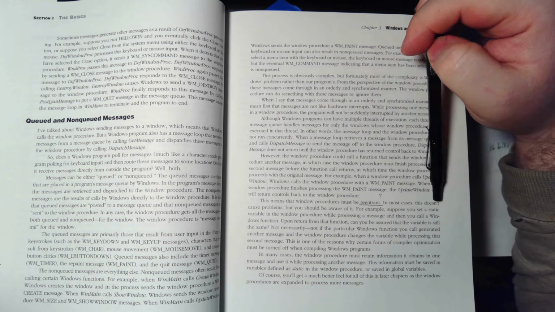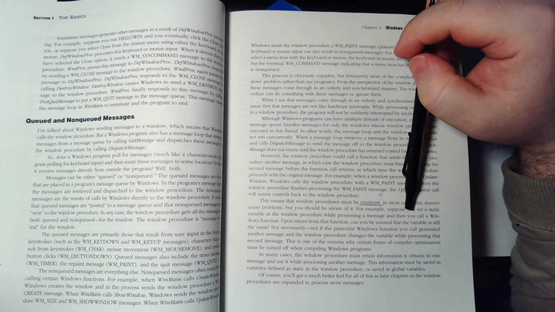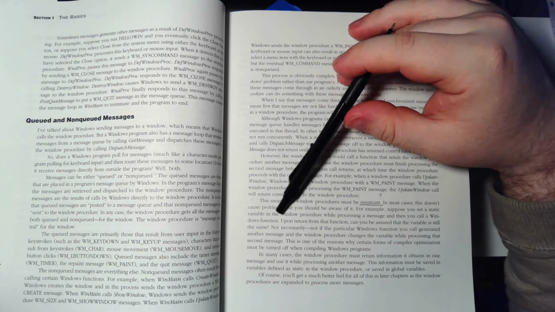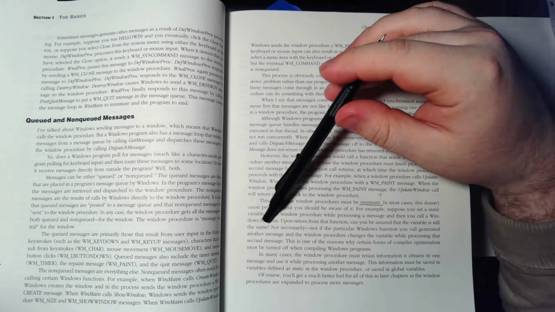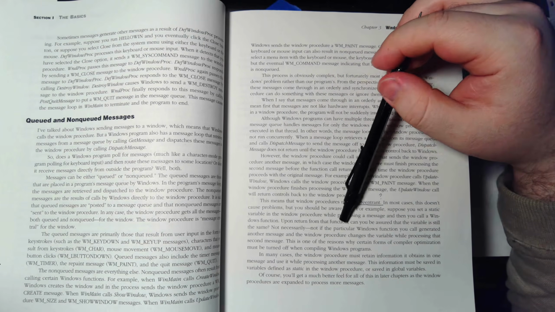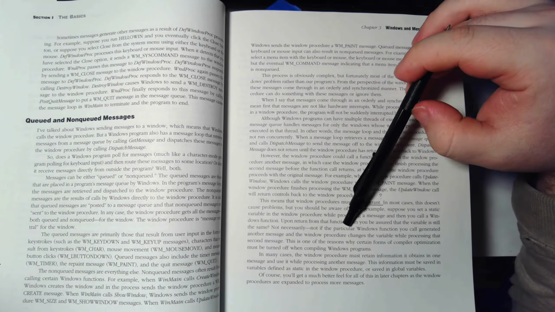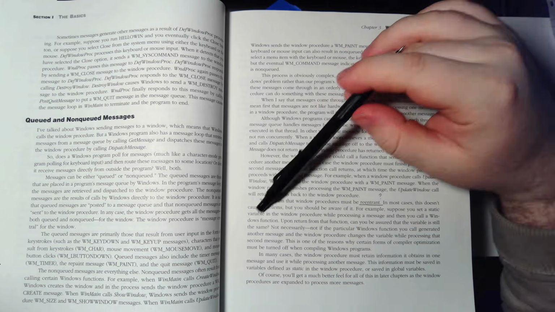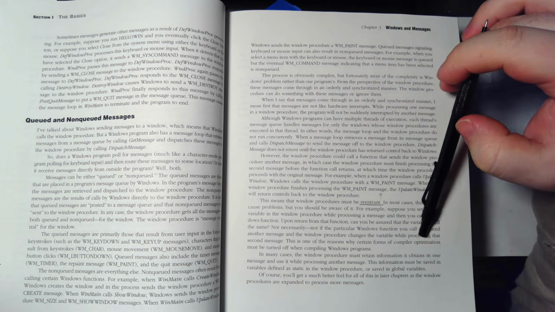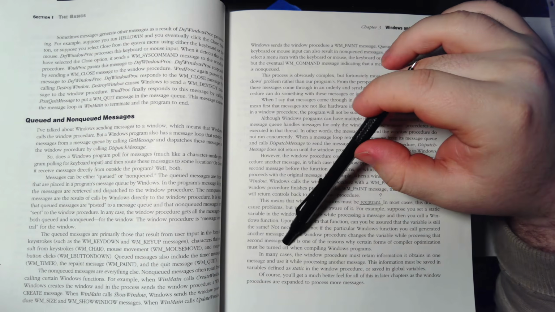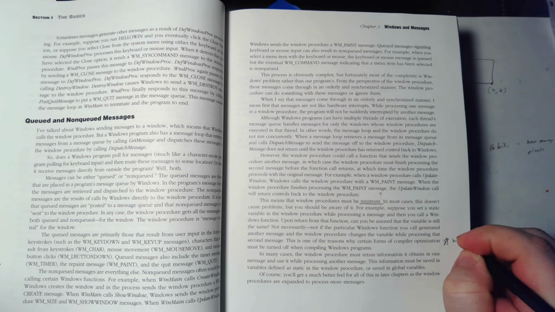For example, suppose you set a static variable in the window procedure while processing a message, and then you call a Windows function. Upon return from that function, can you be assured that the variable is still the same? Not necessarily. Not if the particular Windows function you called generated another message and the window procedure changes the variable when processing that second message. This is one of the reasons why certain forms of compiler optimization must be turned off when compiling Windows programs. Okay, so that's important. What ones?